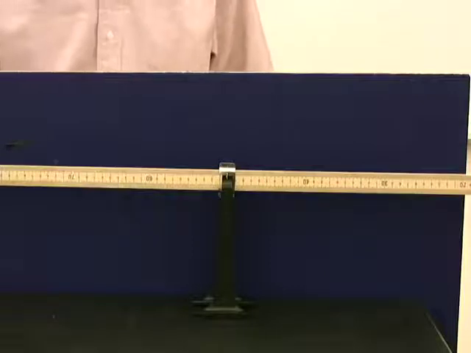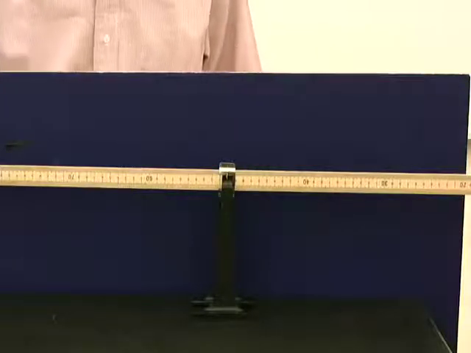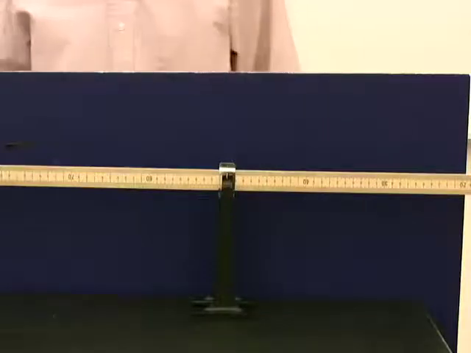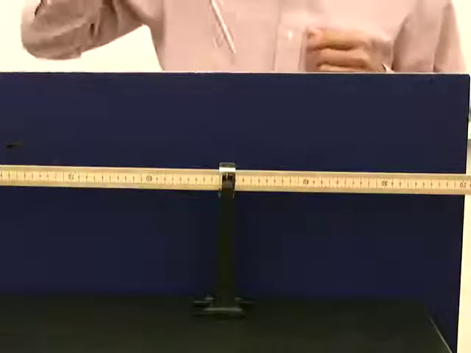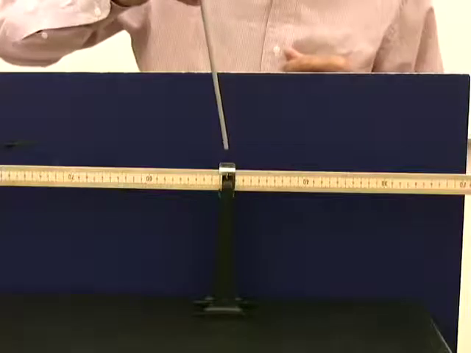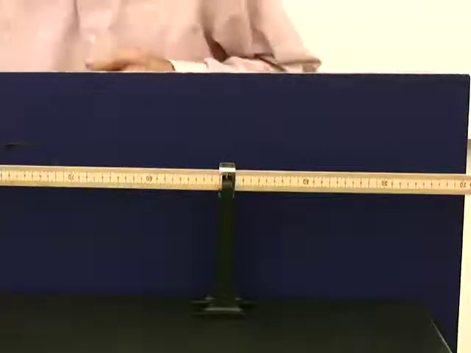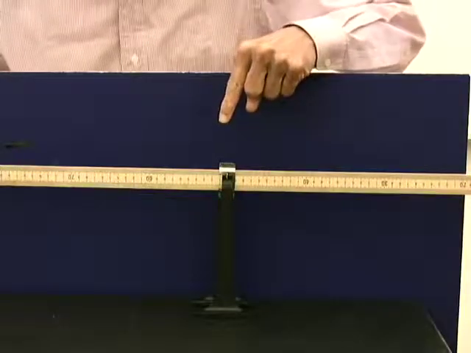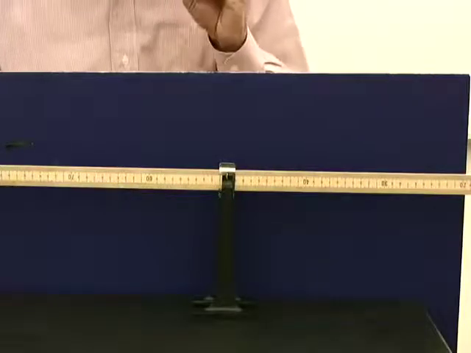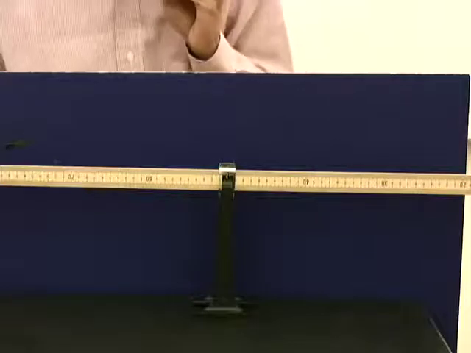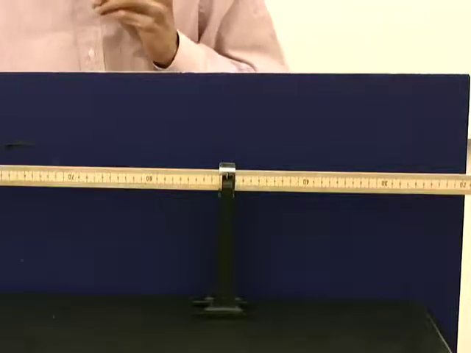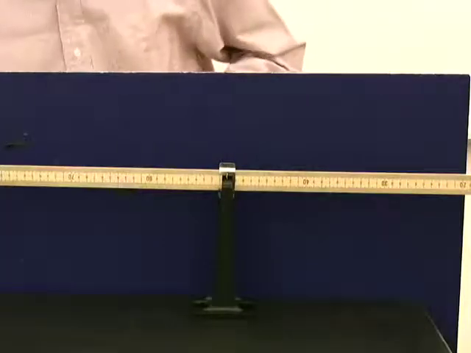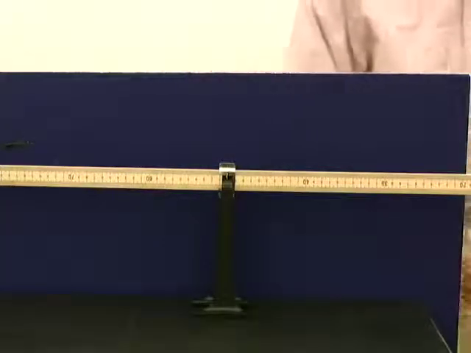In this lab, I have asked you to work with 3 procedures. In procedure 1, you are asked to balance the ruler like this and determine its center of gravity. I have balanced the ruler at its center of gravity, and I want you to measure that value. What is the center of gravity? I will zoom the camera onto here, and I want you to measure that value.